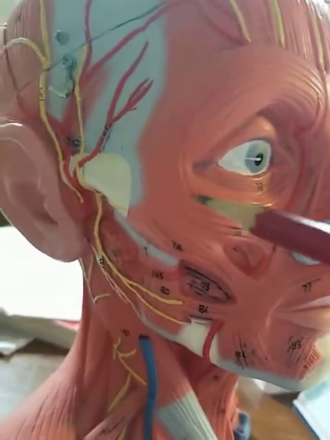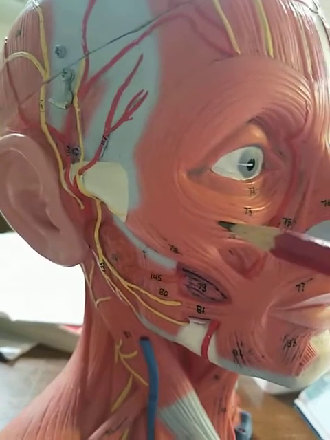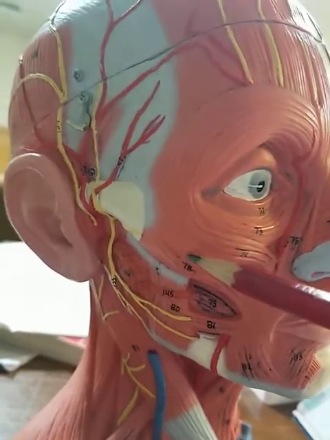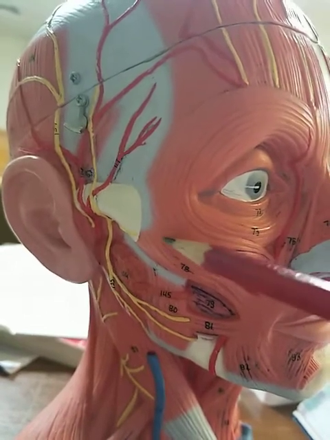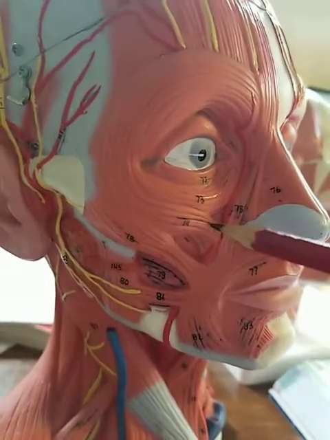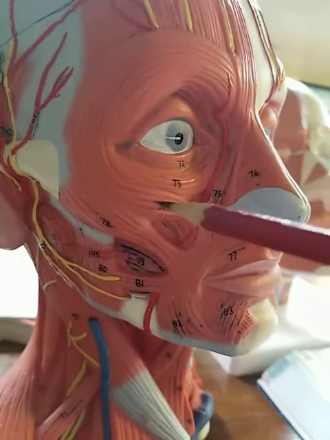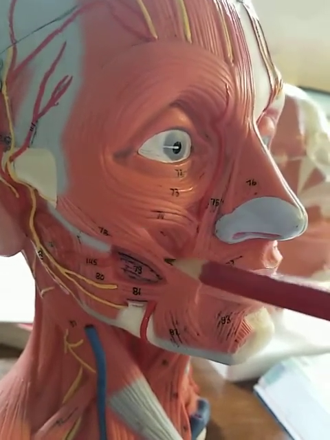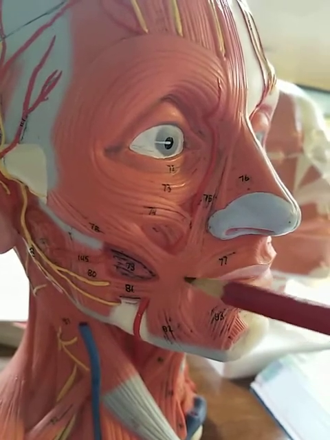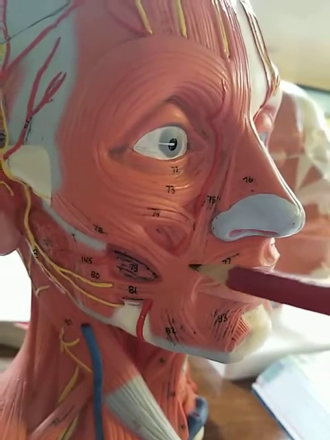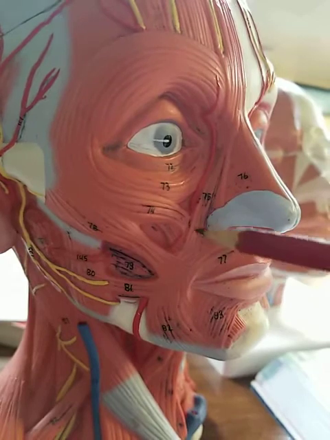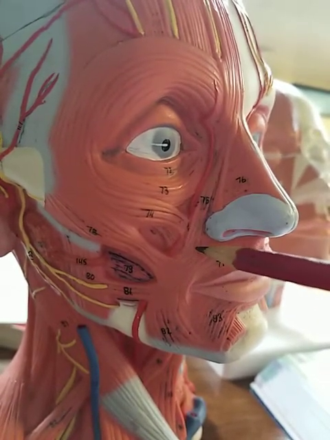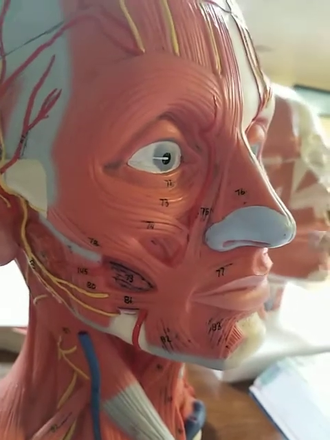Zygomaticus minor originates from the anterior part of the lateral surface of the zygomatic bone, and the major originates from the posterior part of the lateral surface of the zygomatic bone. Zygomaticus minor is inserted into the upper lip, and the major is inserted into the skin at the corner of the mouth. The function of both is to move the upper lip upward and laterally.